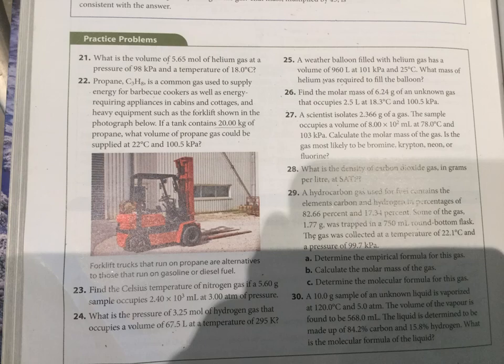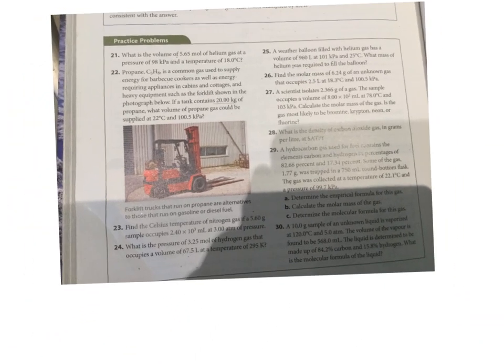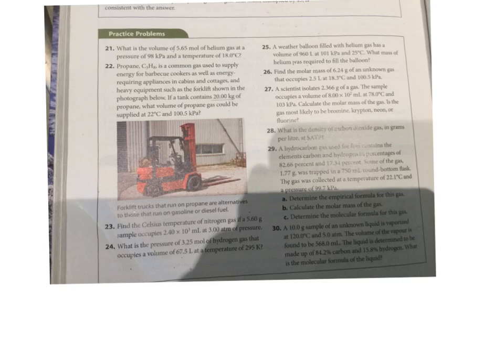Morning, guys. So I was asked to look at a couple of these questions for homework. I don't know if I'm going to do all of them, but we'll talk about all of them for sure. So let's talk about question 21.